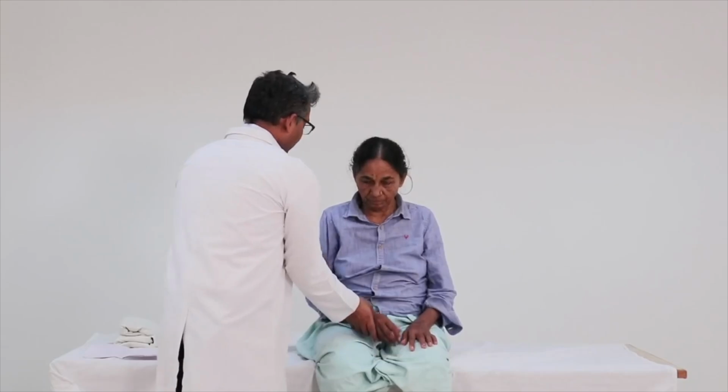First I will check the upper limb, the tone and the muscle power examination. I will make her lie down, and then I will check the tone of the lower limb and the muscle power examination of the lower limb. Let me examine the tone in the upper limb.